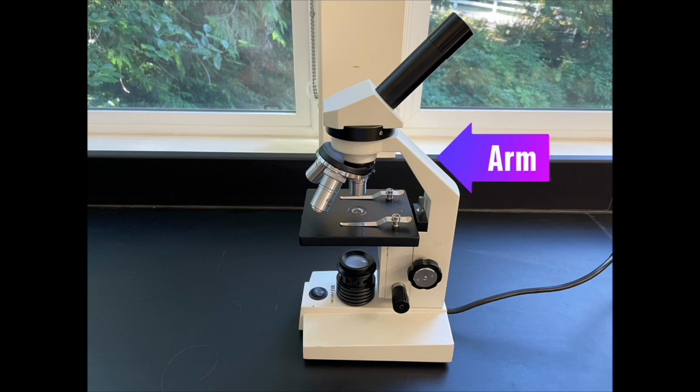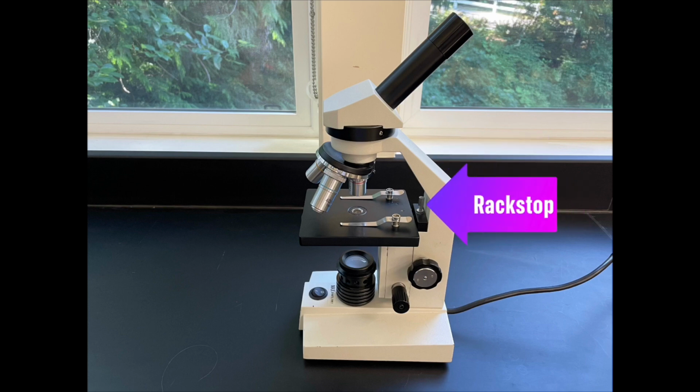This is the piece that you're going to look down to view your specimen. Following that, we can see the arm. The arm connects to the base of the microscope, and the arm and the base together are used to carry the microscope. Then we have the rack stop. The rack stop is an adjustment that determines how close the objective lens can get to the slide. This is set at the factory settings, so you're not going to need to adjust this.